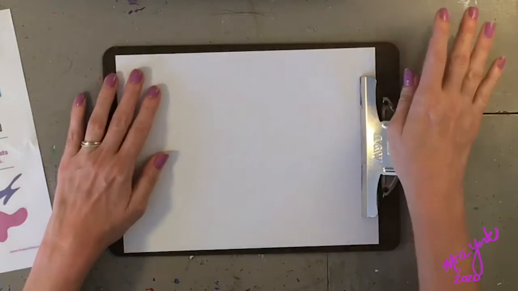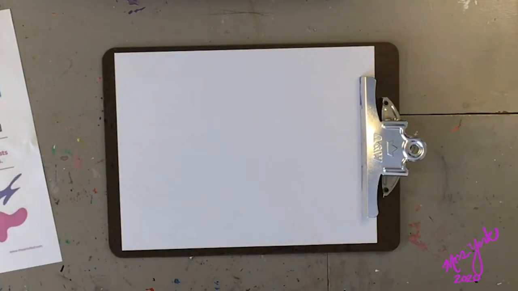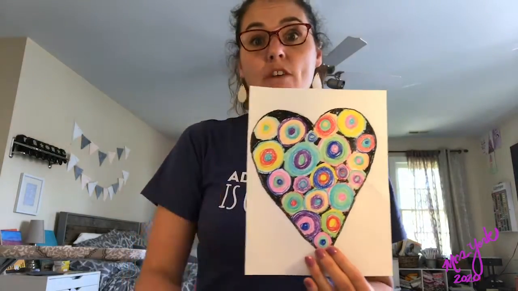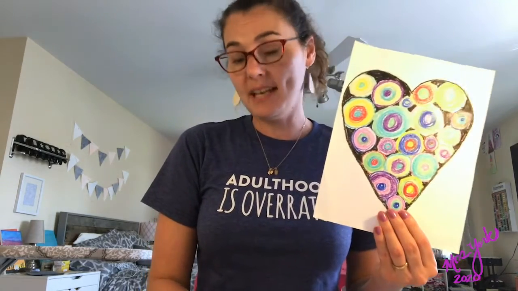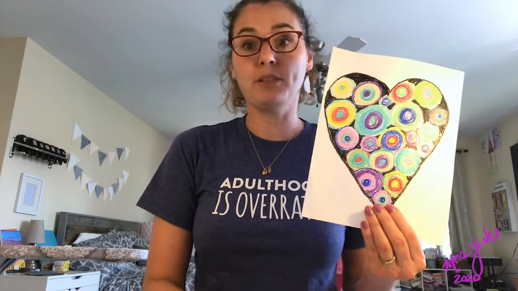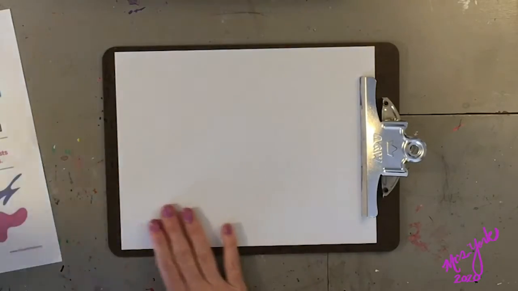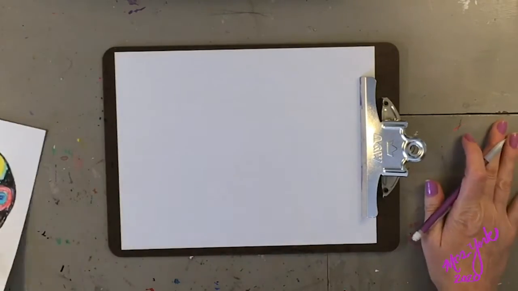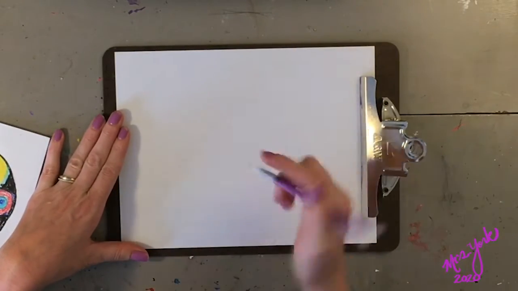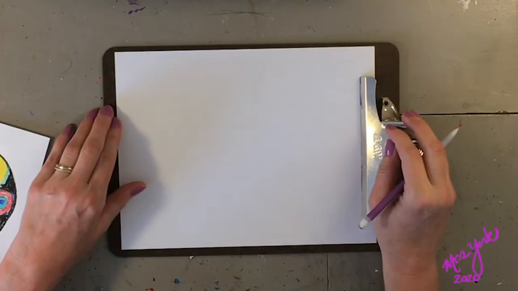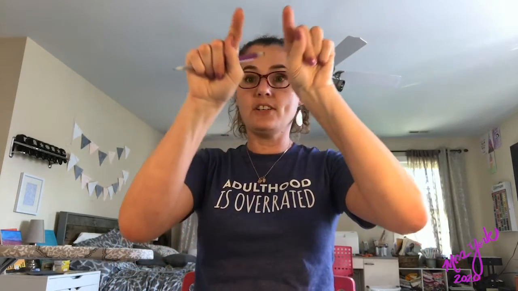It's up to you. Now, here is my paper. Because I did the sample one vertically, I'm going to do this one horizontally. Vertical is up and down. Horizontal is across. Okay, so now I've got my paper horizontal. I'm going to take my pencil and I'm going to draw two curved lines. And I'm going to make those curved lines start together, curve out, and come back together.